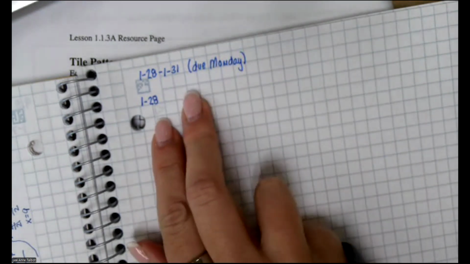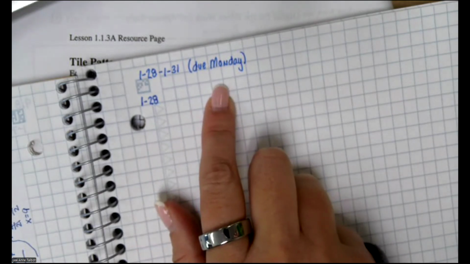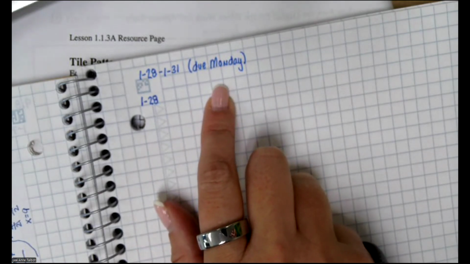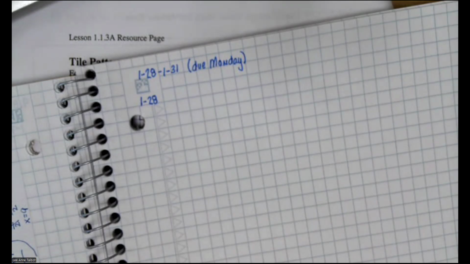You're going to put this at the top of the page because this is going to remind you of what the homework is. And it's going to remind you of the due date. And you're not going to be able to say that you didn't know you had homework on Monday because you wrote this down. You might forget. I mean, that's still a thing, but okay.